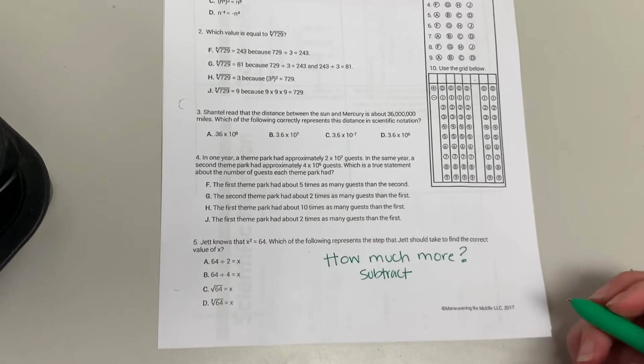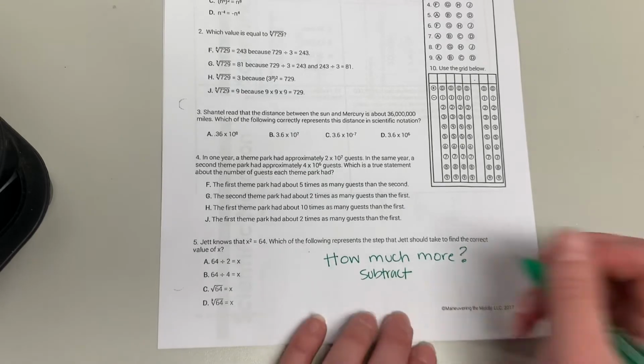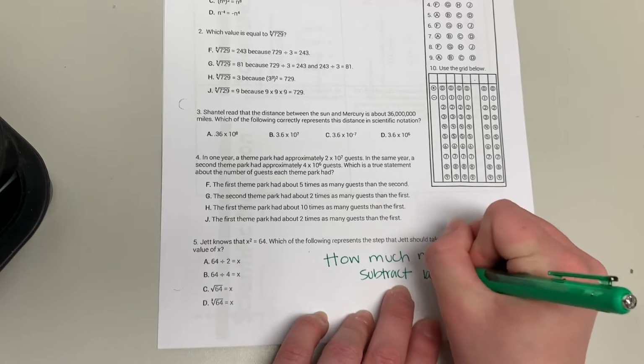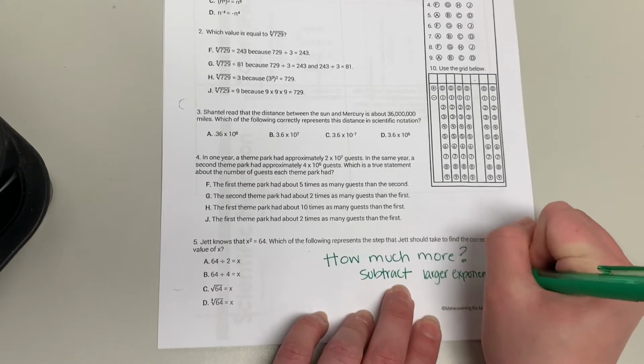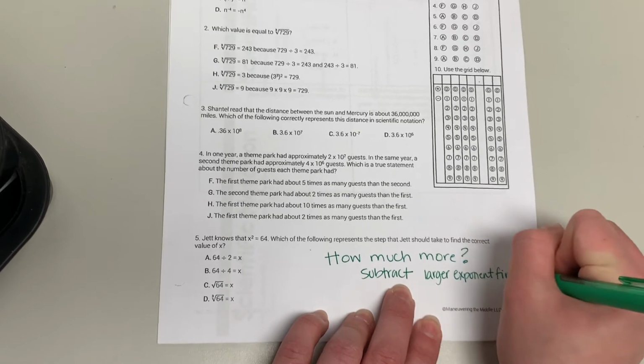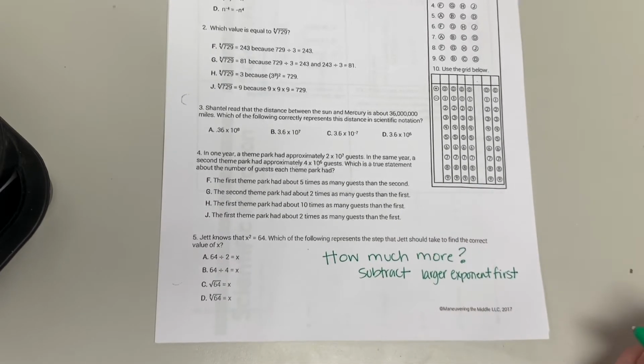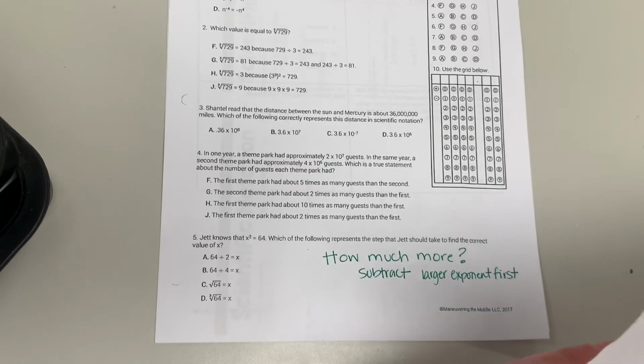And anytime you're subtracting, you always pull the larger exponent first. So if you're reading a word problem and it says how much more, or how many more, you're going to be subtracting.